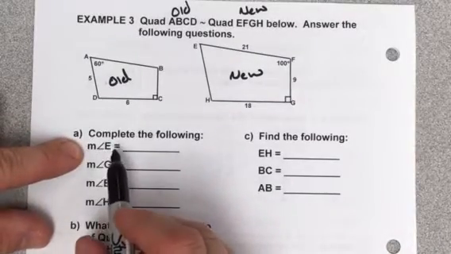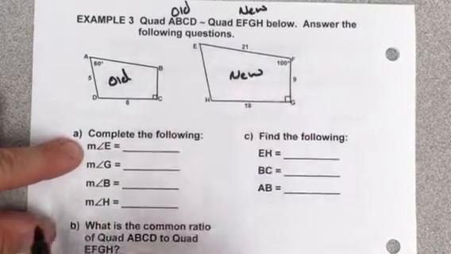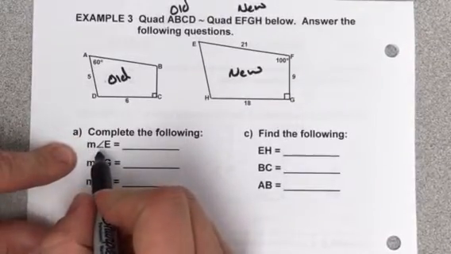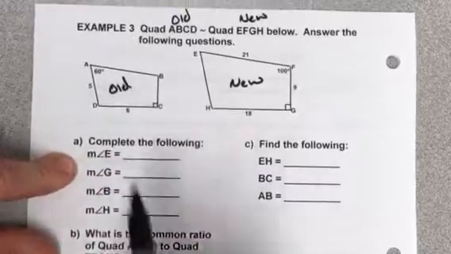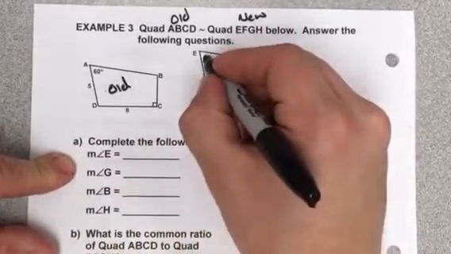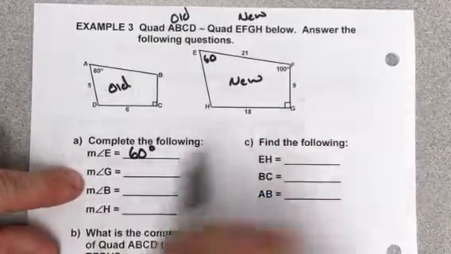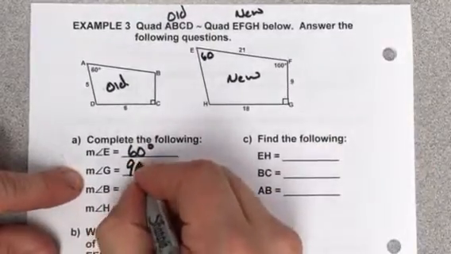Compare angle E, complete the following. The measure of angle E. So now it's talking about the measure, which means it doesn't want me to tell it angle A, but I know angle A and angle E would be congruent. So I could call angle E 60. Angle G is 90 degrees.